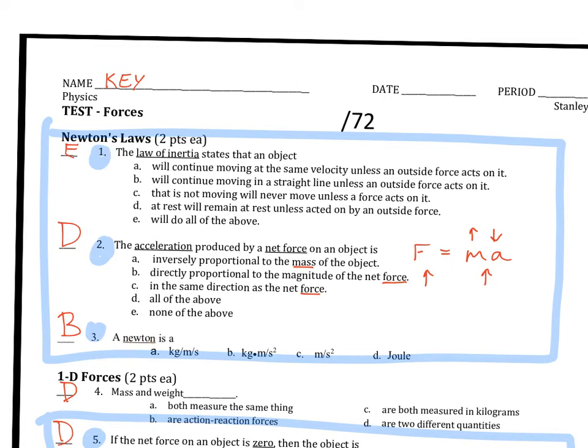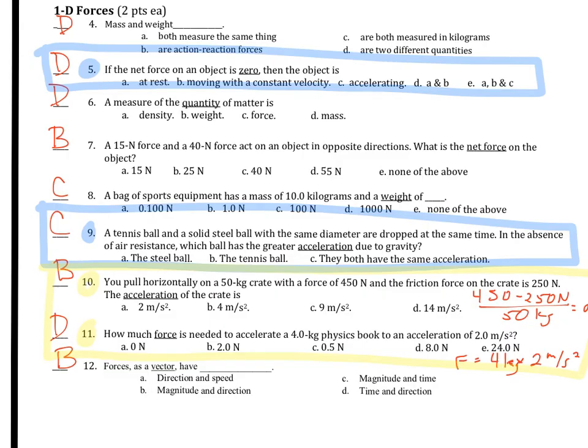Remember, the derived unit of Newton is a kilogram meter per second squared, slightly different than the derived unit for a joule. Make sure you can tell the two apart. Continuing on, we've addressed this question before. Concept is, if the net forces are 0, the object is not accelerating. So what are the situations where something is not accelerating? It's either at rest or at constant velocity.